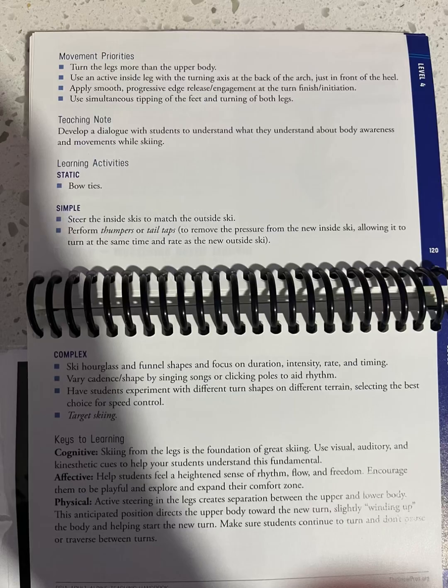Complex. Ski hourglass and funnel shapes and focus on duration, intensity, rate, and timing. Vary cadence shaped by singing songs or clicking poles to add rhythm. Have students experiment with different turn shapes and different terrains, selecting the best choice for speed and control. Target skiing.